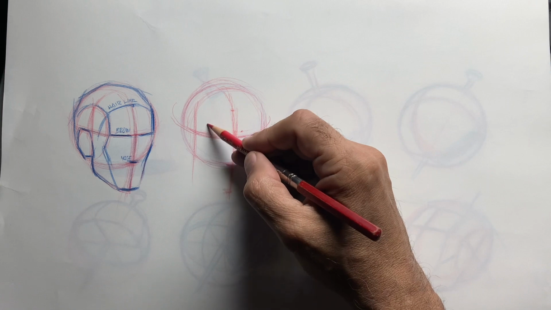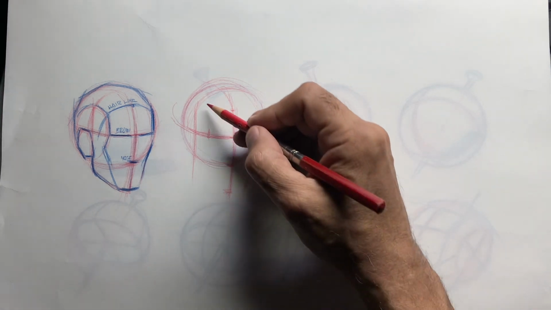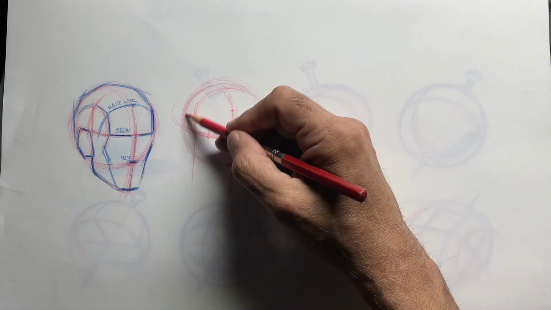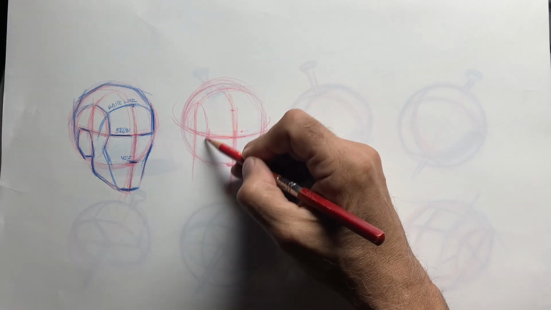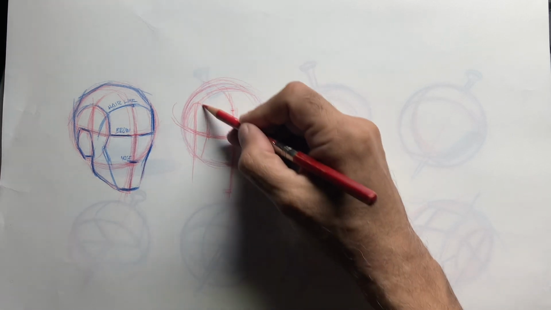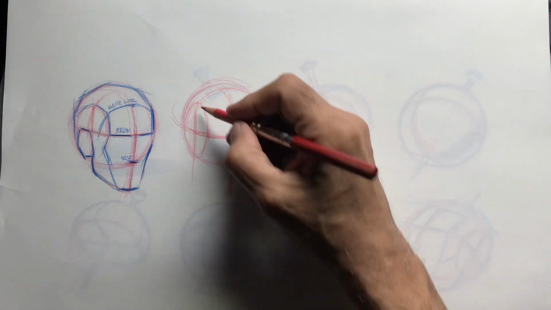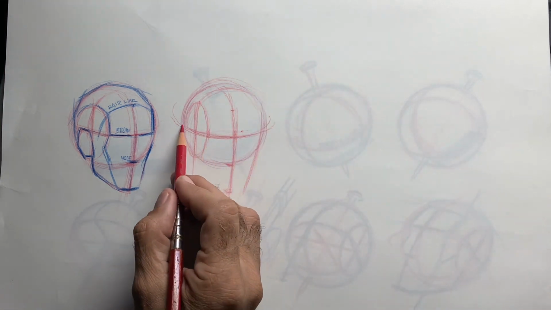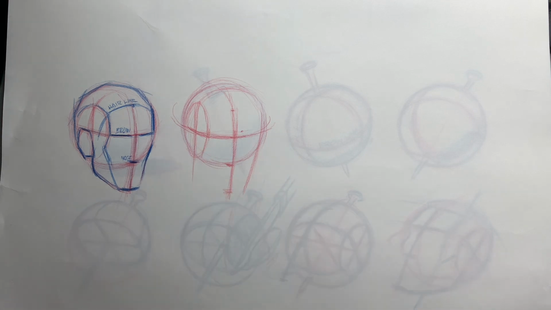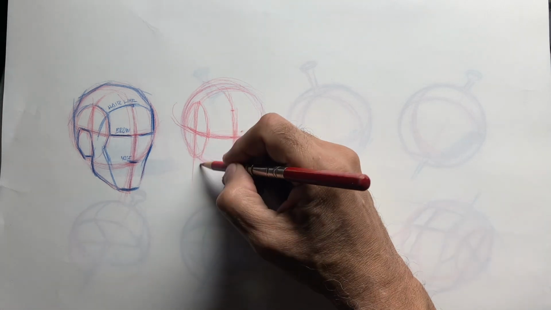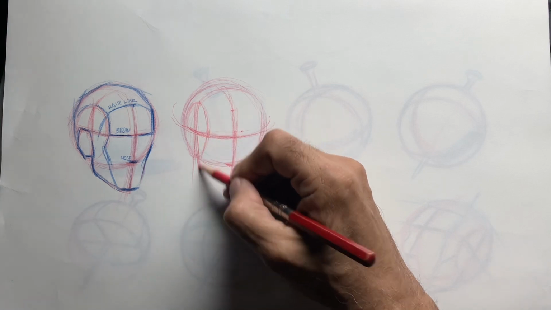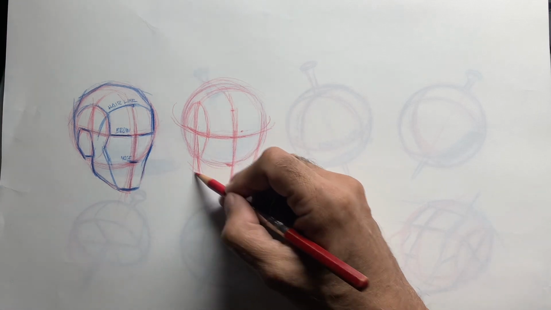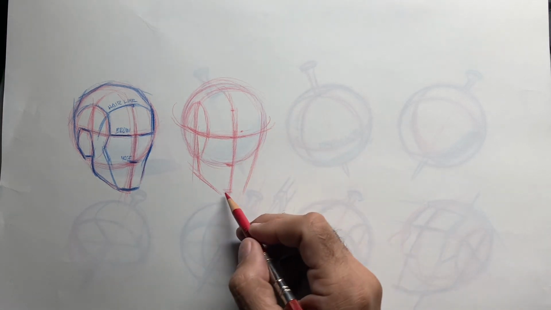Este punto aquí implica la posición del corte. This point here is to create the cut. So this is plane and this is plane. Okay? This is the beginning of the jaw. And go to the chin.